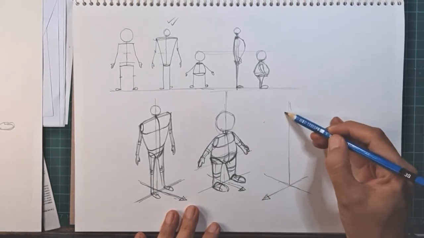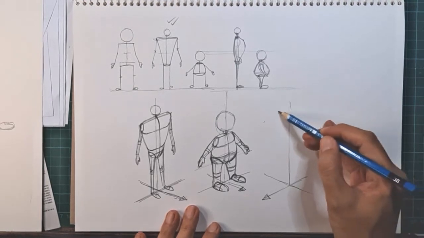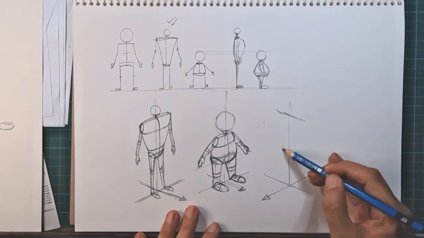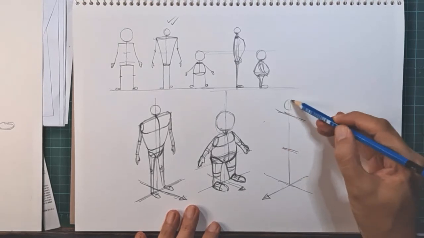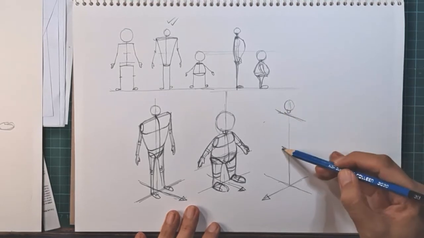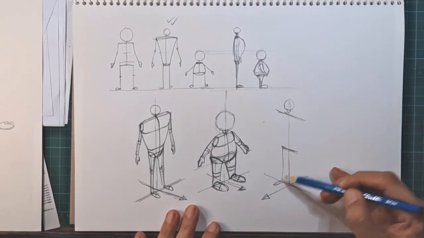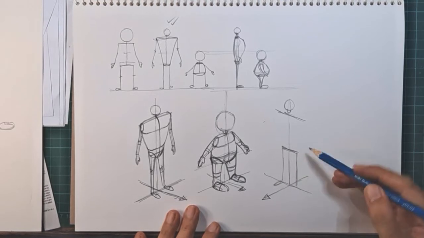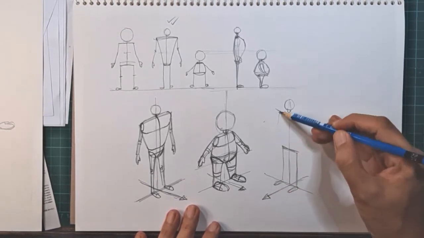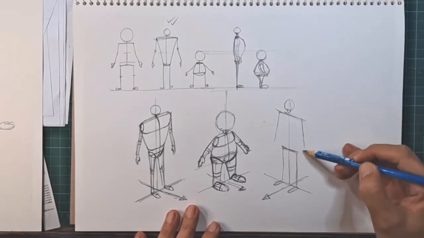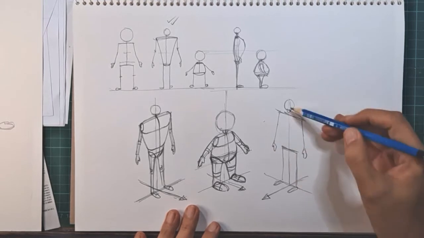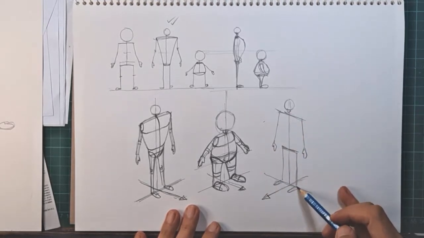So estimate those proportions. Wide shoulders, narrow hips, head, legs, feet, direction following this axis, then so that's my basic armature.